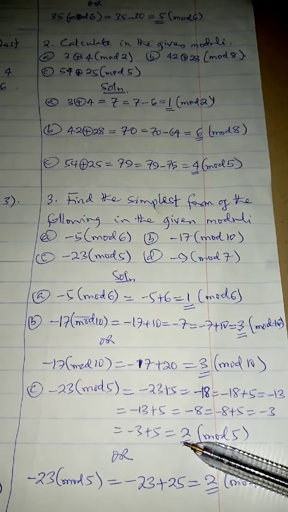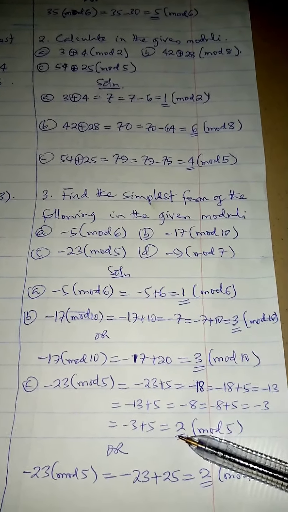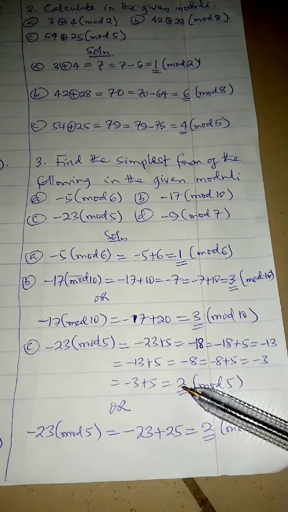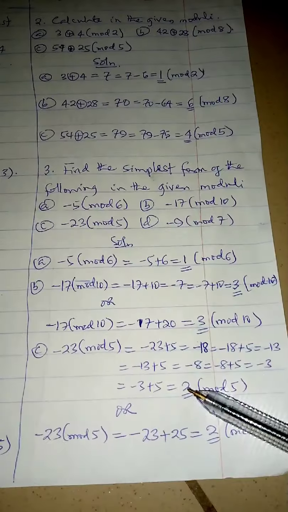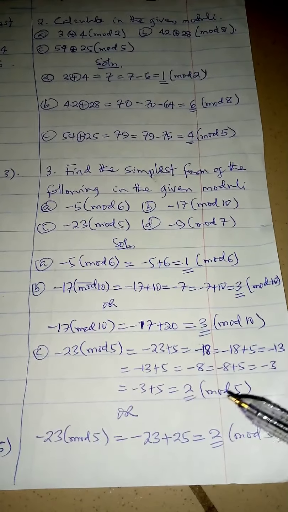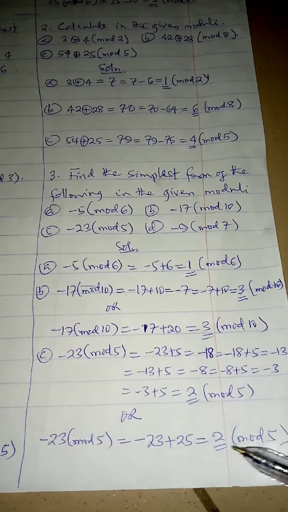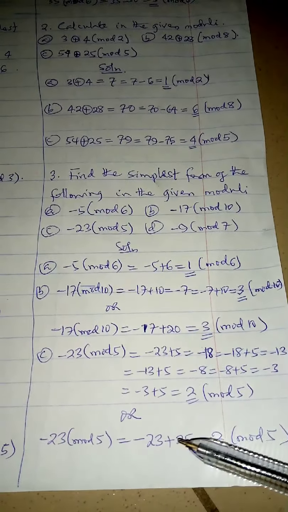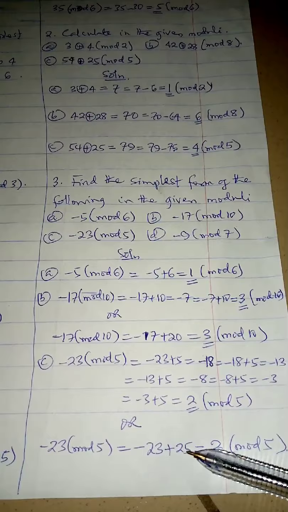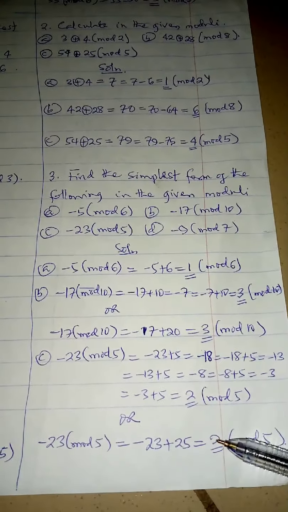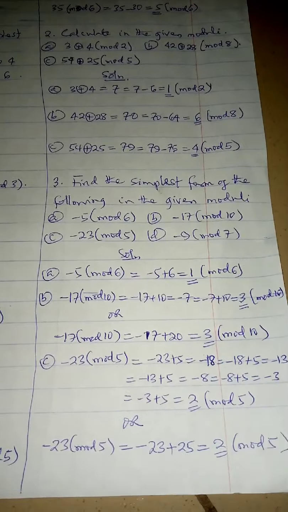Then you stop. Or you add to minus 23 the multiple of 5 that will give you a number that is positive and is less than 5. And that multiple is 25. The multiple of 5 you need is 25. Add it to minus 23 and you see 2 as your answer.